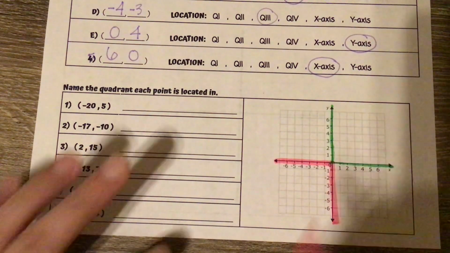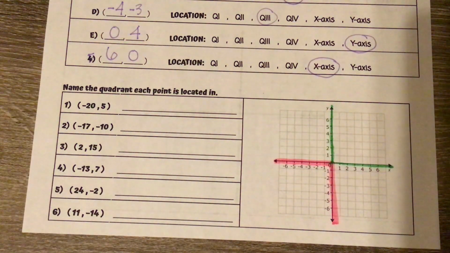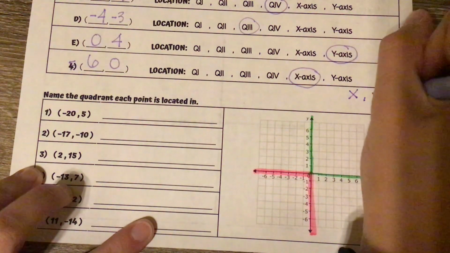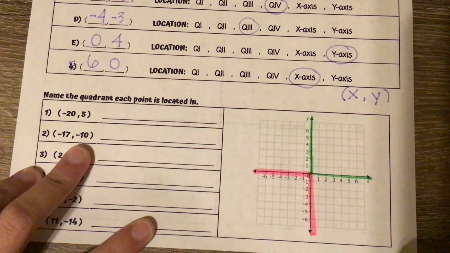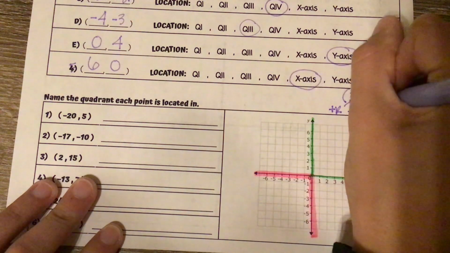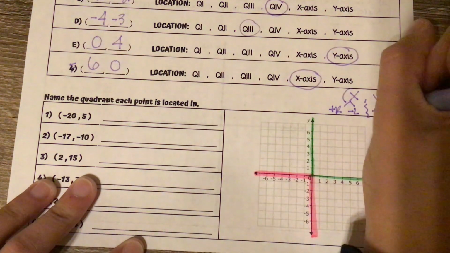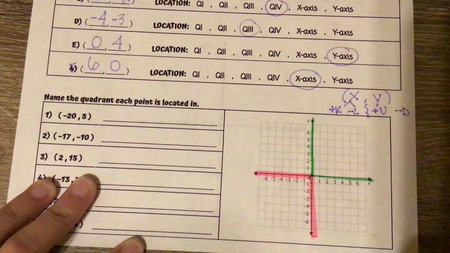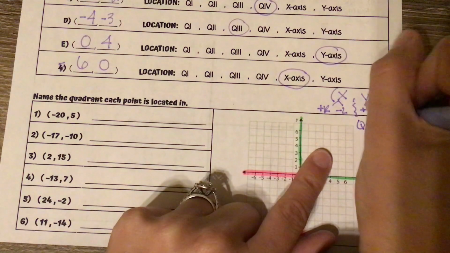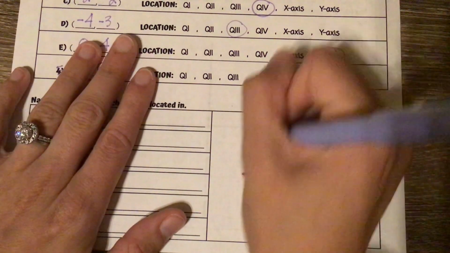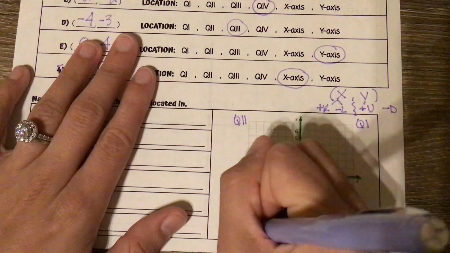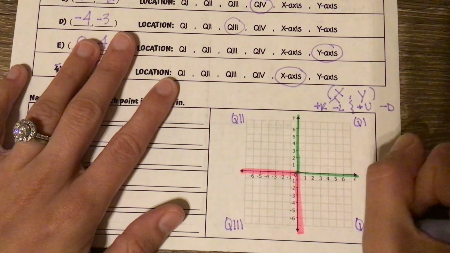Negative. As we go down, it's negative. So I'm going to write those same reminders that I wrote up there. So it goes x, comma, y, positive is to the right, negative is to the left, positive is up, negative is down. And then I'm going to list my quadrants. Again, we start in the top right where they're both positive. That's quadrant 1, go counterclockwise. Quadrant 2, quadrant 3, quadrant 4.